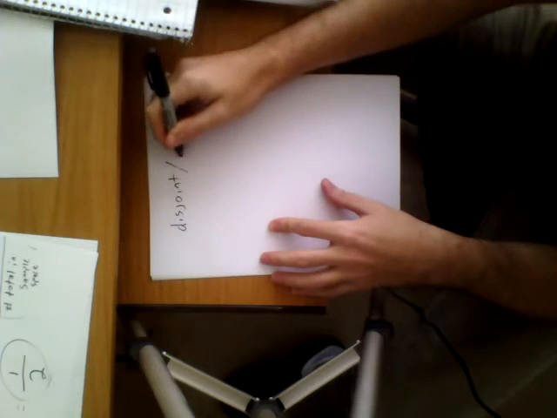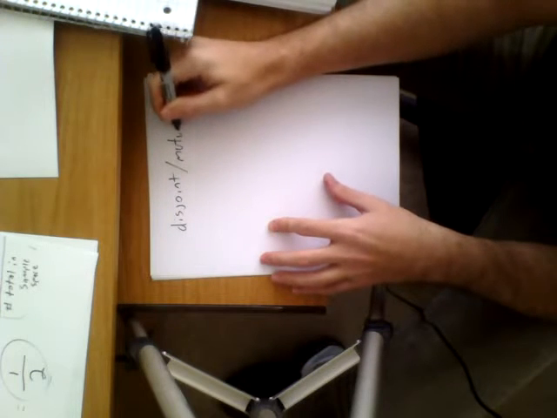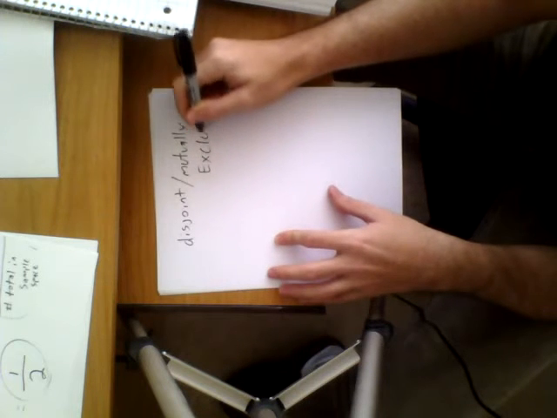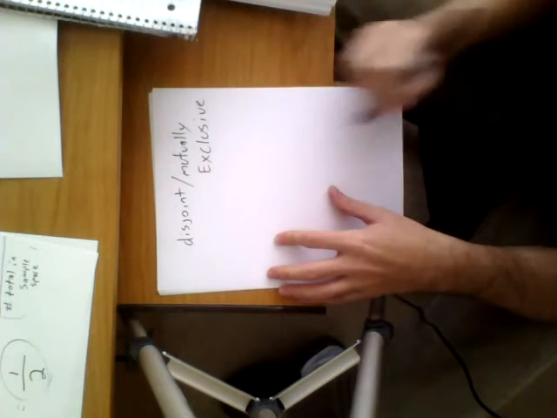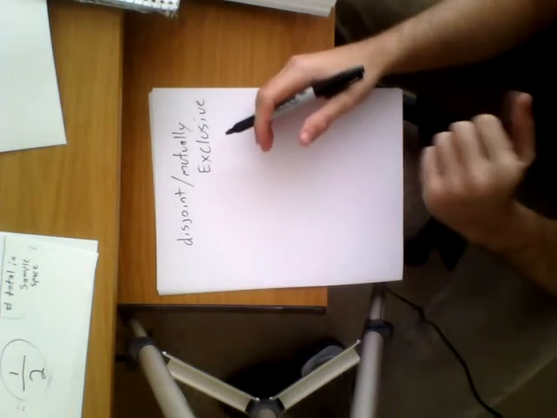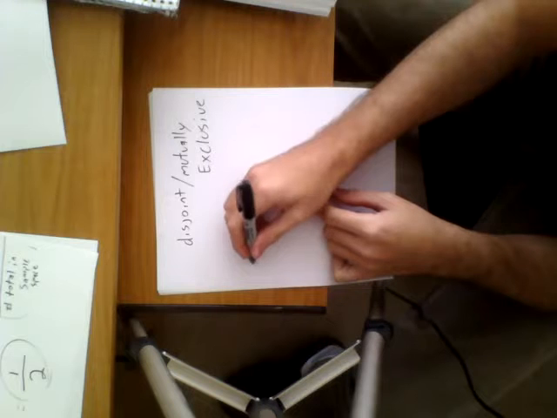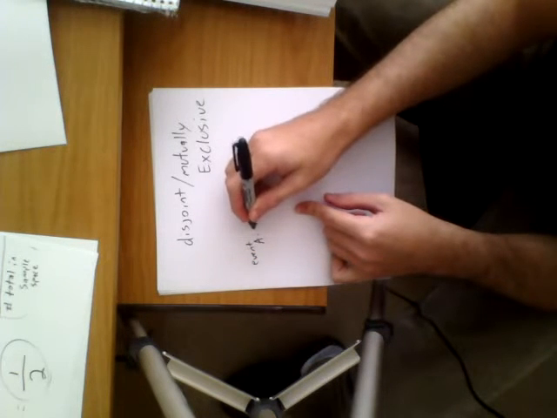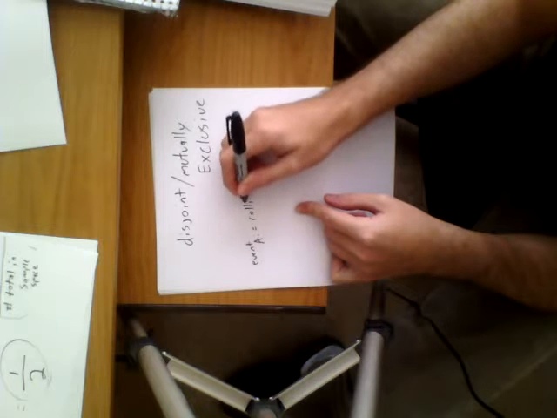Disjoint and mutually exclusive. Okay, so what does it mean to be disjoint or mutually exclusive? Let's call event A rolling an even number.